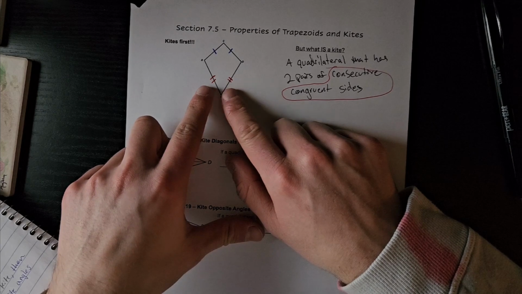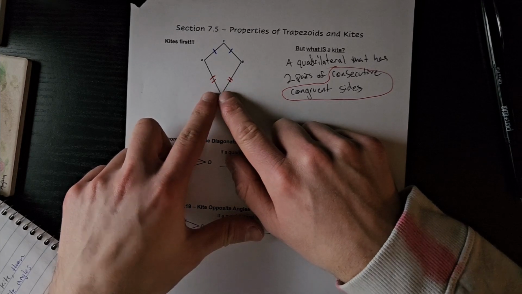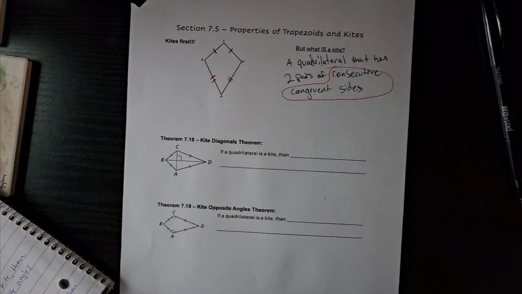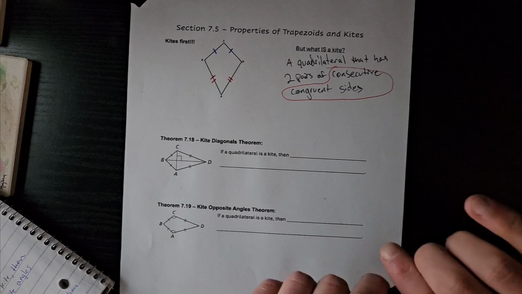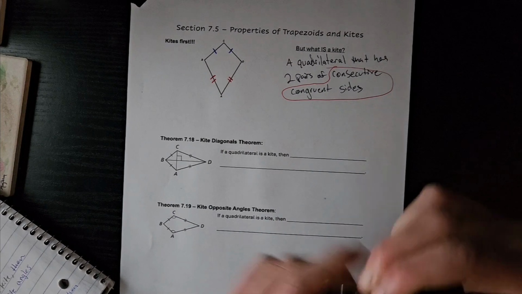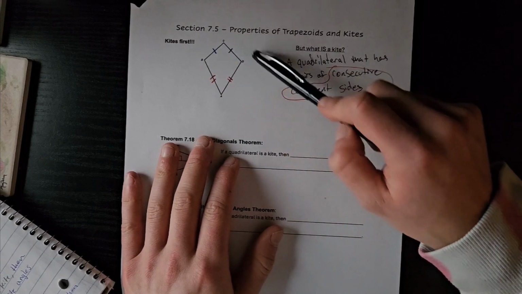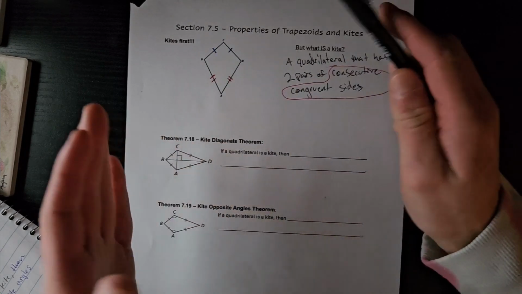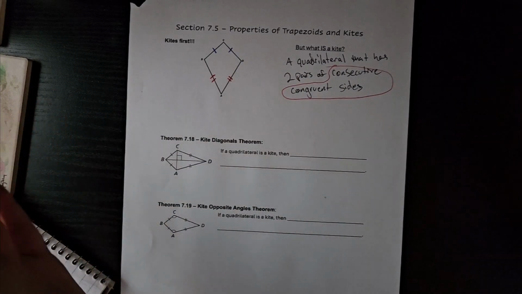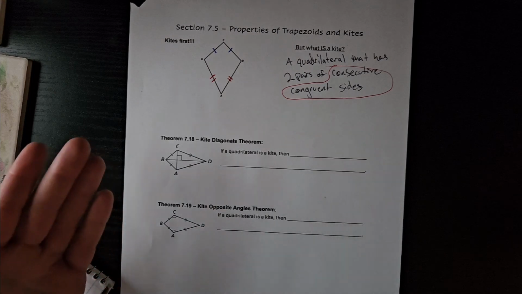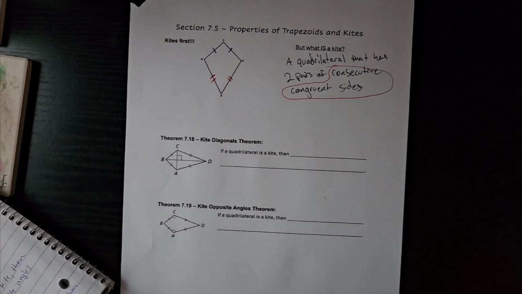And it doesn't really show up in any other shapes besides a rhombus, where all sides are congruent, or a square, which has all sides congruent. So you can make a little connection between a rhombus and a kite, but it would have to be all sides congruent, and that's not usually the case unless we're talking about a rhombus in particular. So you could say that all rhombuses are kites, but not all kites are rhombuses, like how we could do with a square and a rectangle.